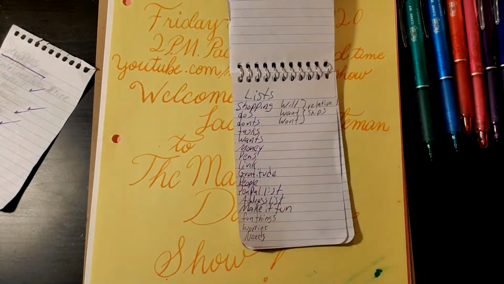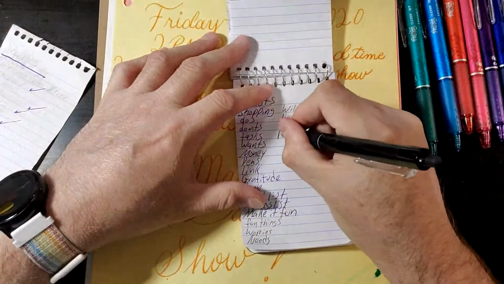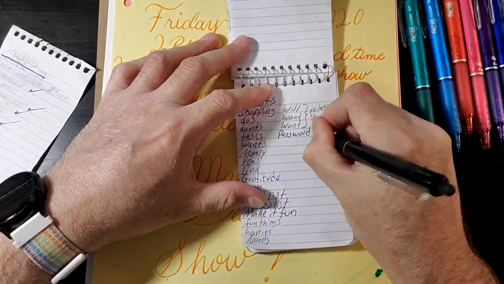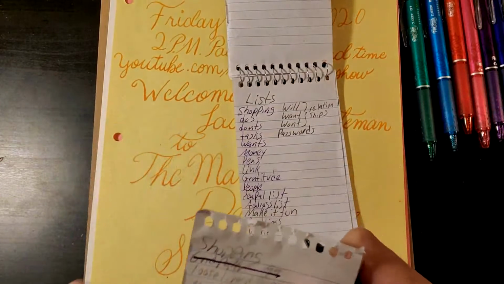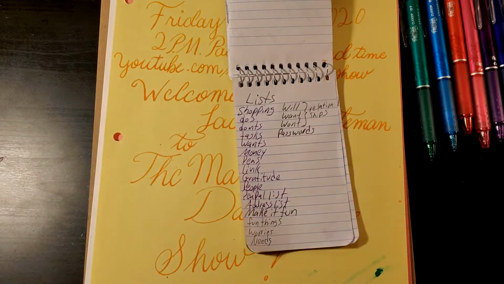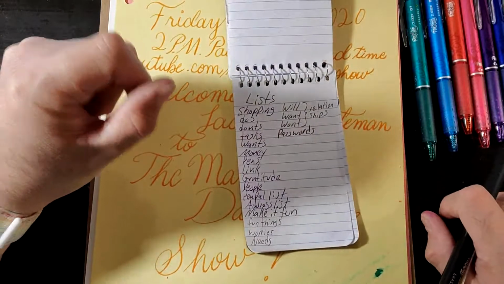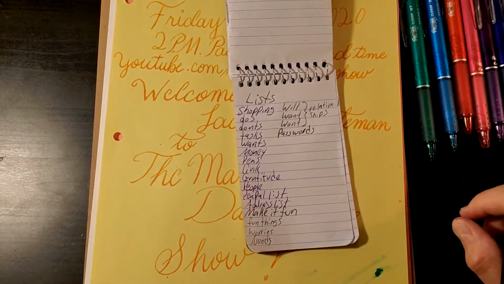Oh, sorry. Passwords is another one. You can make a list of passwords. That's very important. I cannot tell you how many times I have forgotten my frickin' passwords. And all I can do is hope and pray that Google has my passwords, because that's important.